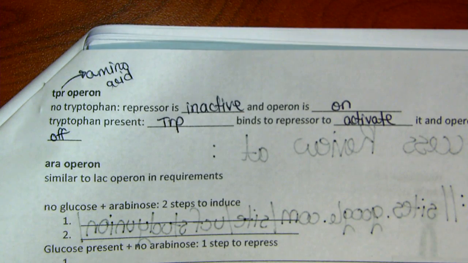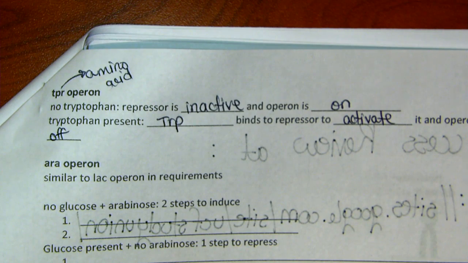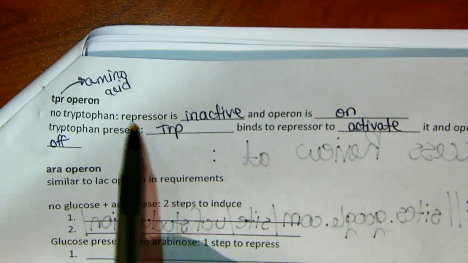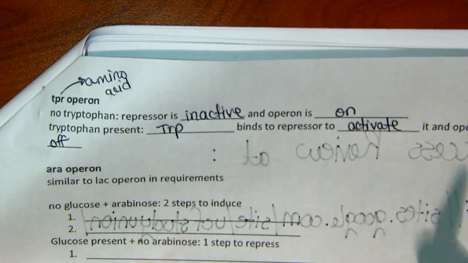You always need tryptophan. Everything needs all 20 essential amino acids. So this is just a backup system to make sure if you're not consuming tryptophan, you can make it when you need it.